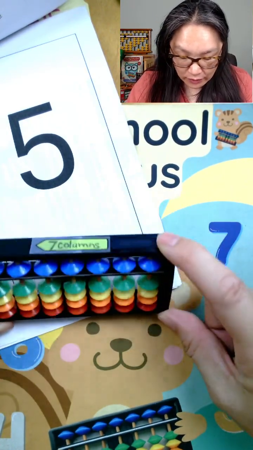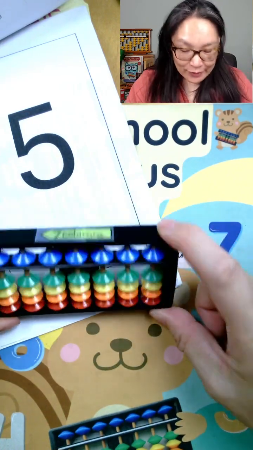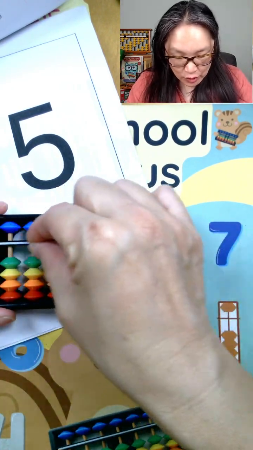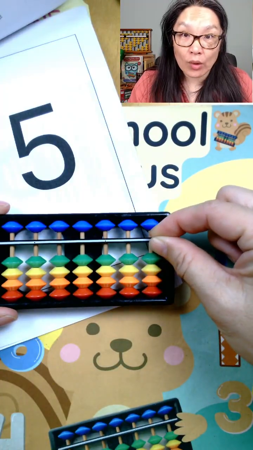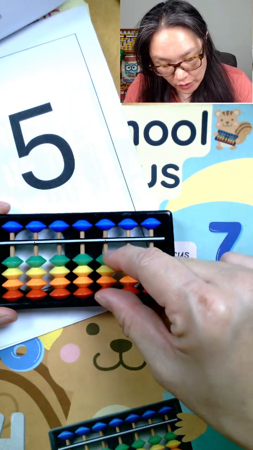So all of these beads, if they're touching this horizontal bar, this is counted, and these are called 5. So I'm going to reset my abacus. And so notice none of the beads are touching the horizontal bar. Because the beads are not touching the horizontal bar, then I know that this is 0.